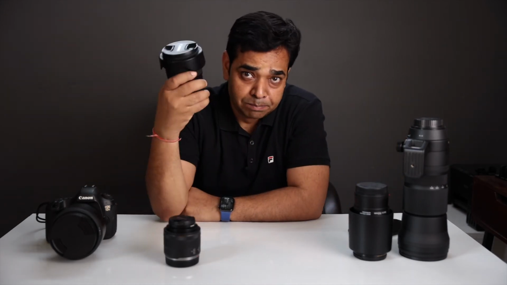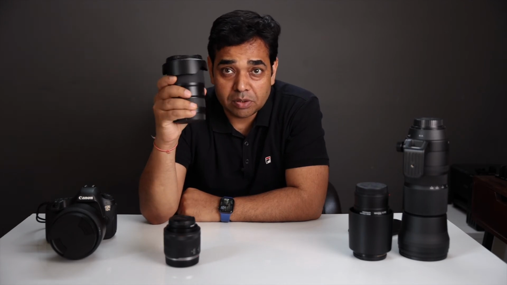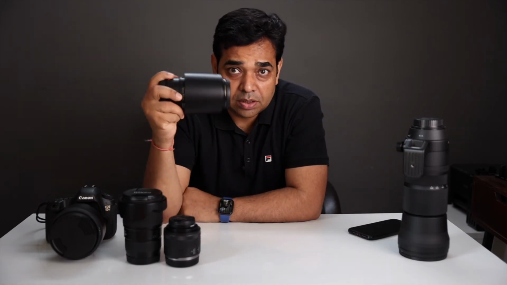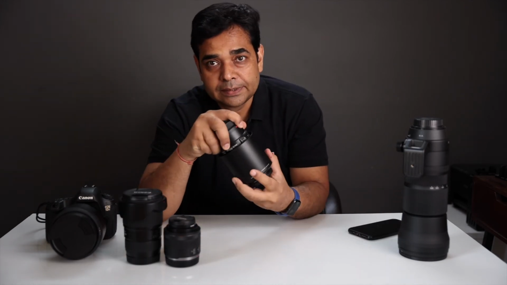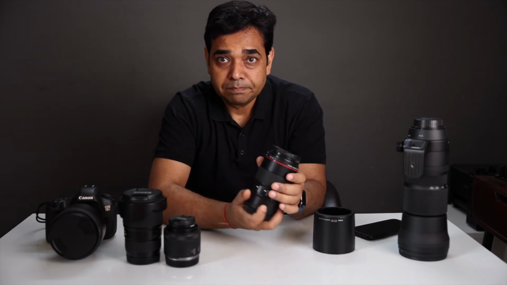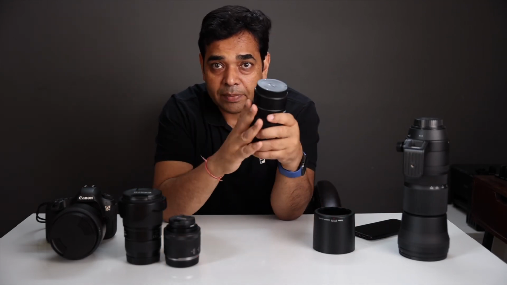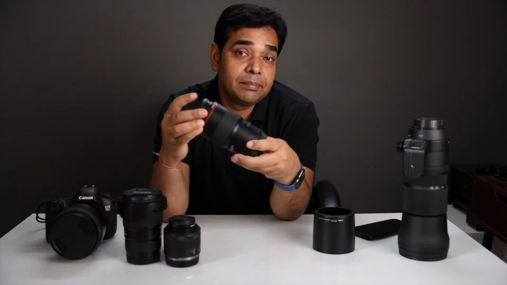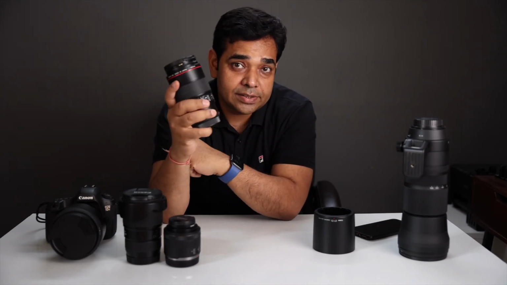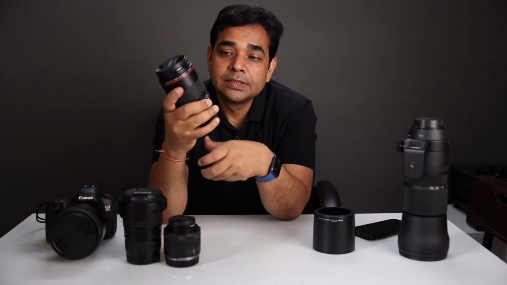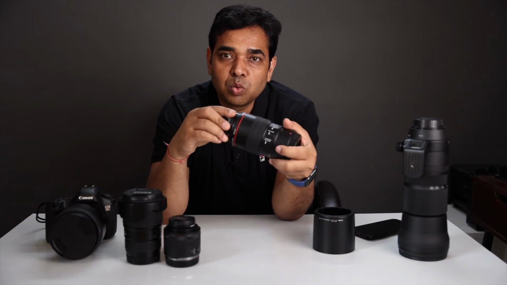So yes, these are called wide angle lenses because they cover a wide angle. Now the third category is the macro lens. This lens is the Canon 100 mm macro lens, and believe me, this is one of the most selling lenses available in the market right now. This will give you a 1:1 ratio.